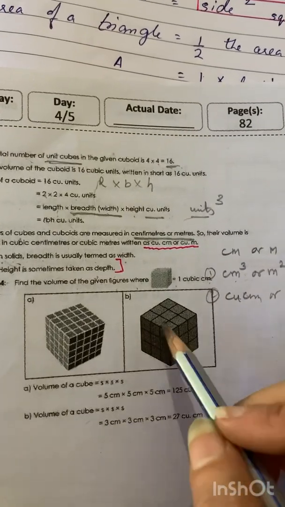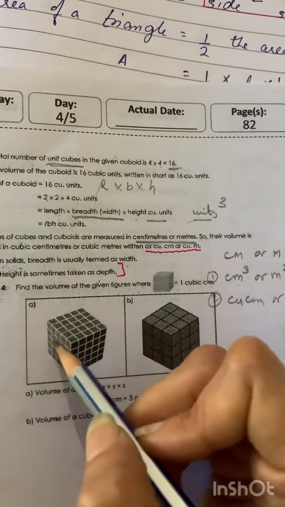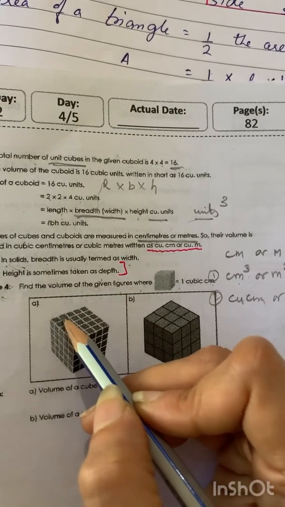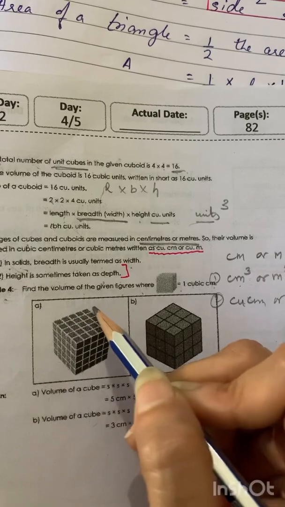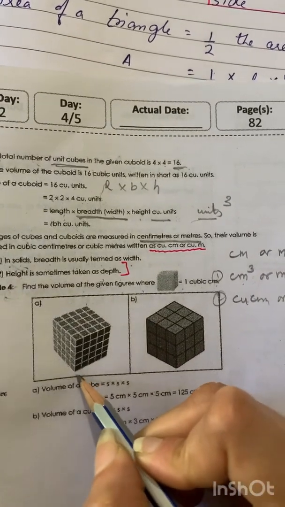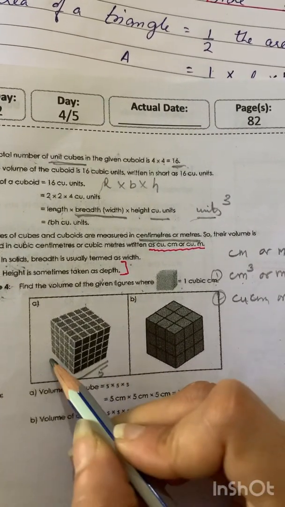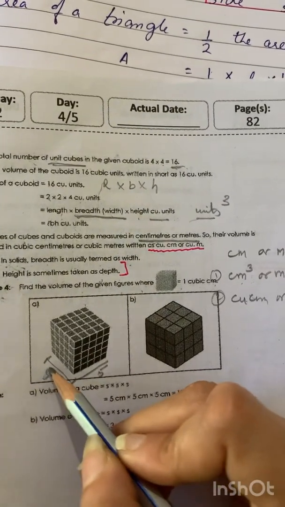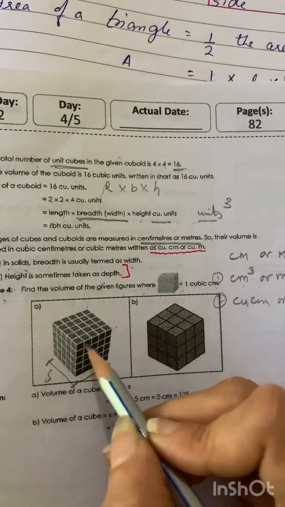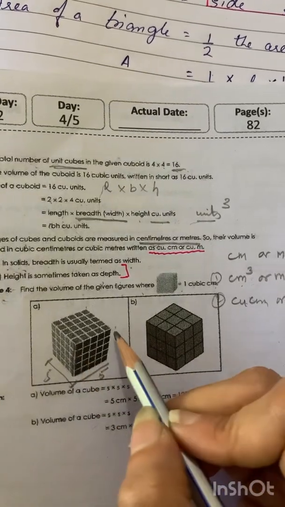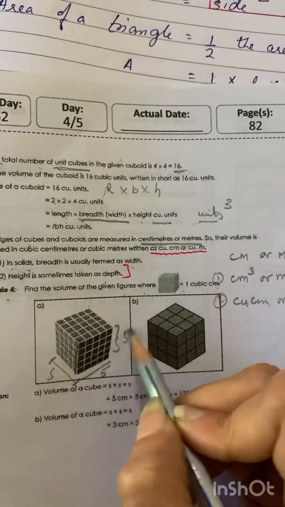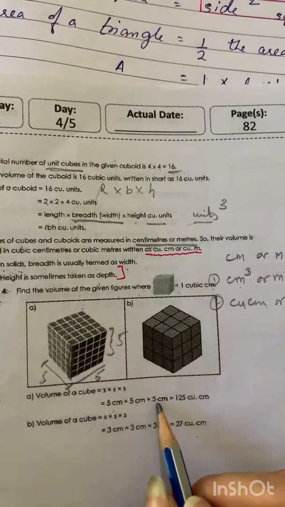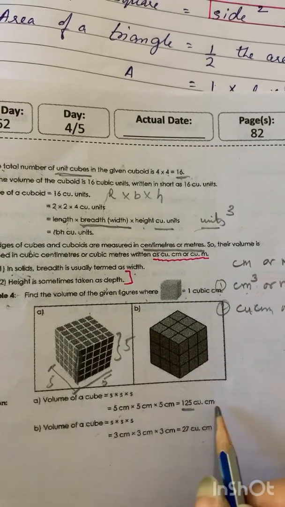So now in this, how many cubes of 1 cubic centimeter are there? 1, 2, 3, 4, 5. So this is 5 units. Since it is a square, both are 5, 5, and this height will also be 5. So 5 into 5 into 5, we get 125 cubic centimeter.